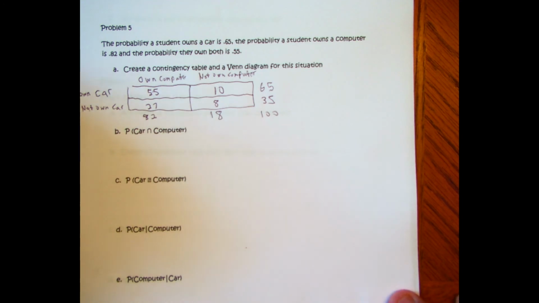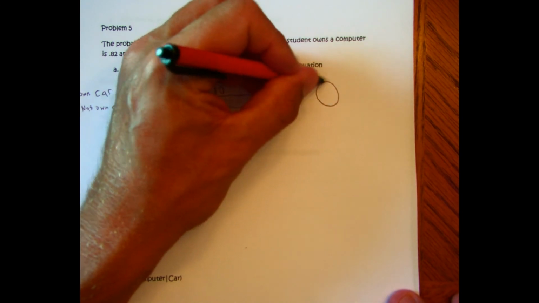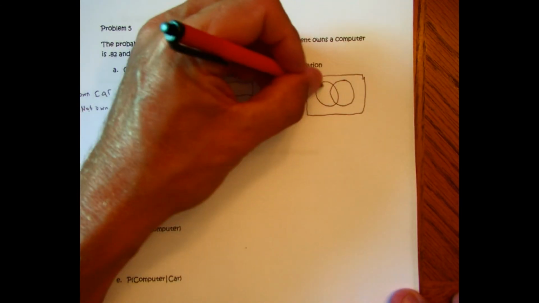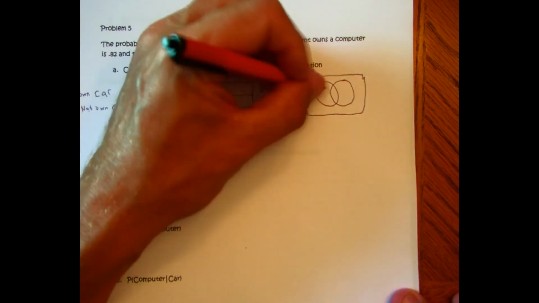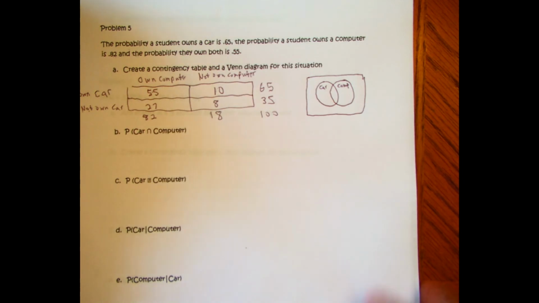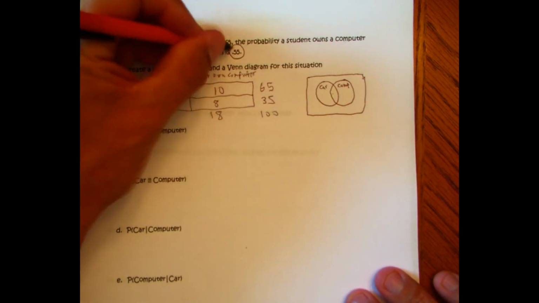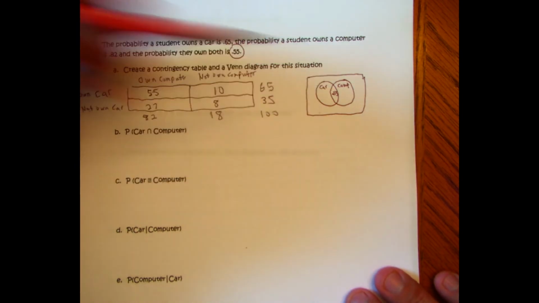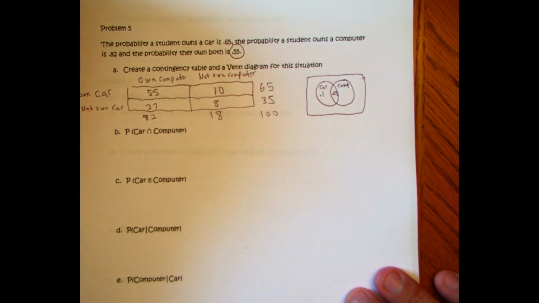Another way we could do it is with a Venn diagram. Now a Venn diagram, I do this. So this would be the computer people. No, that's the car people, and this is the computer people. Now when I start with a Venn diagram, I always start in the middle right here. That's the and, and that would be 0.55. Now the car is 65%, but we already have 55% in the car circle, so we need 10% more. And the computer circle is 82%, but we already have 55%, so that must be 0.27.